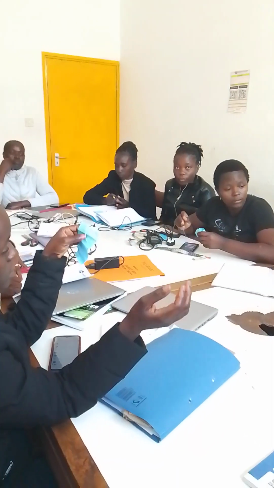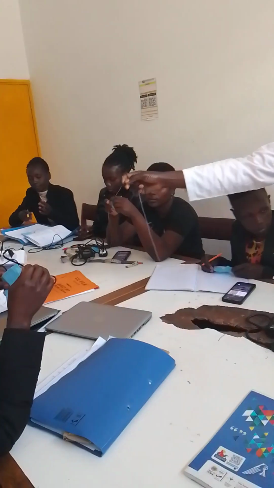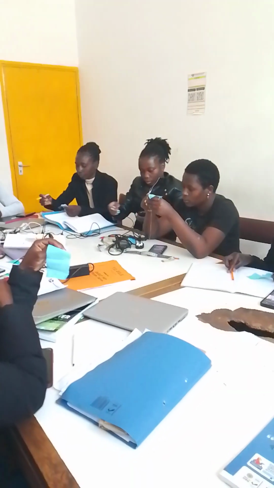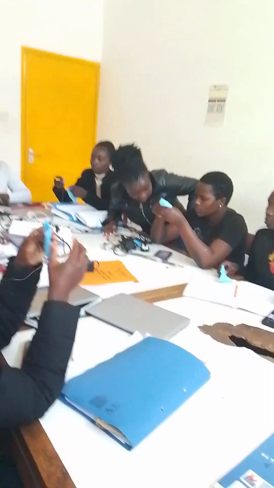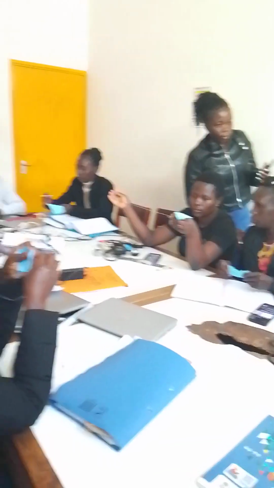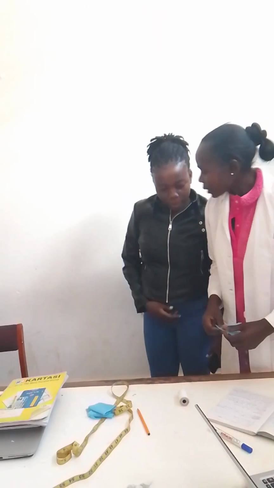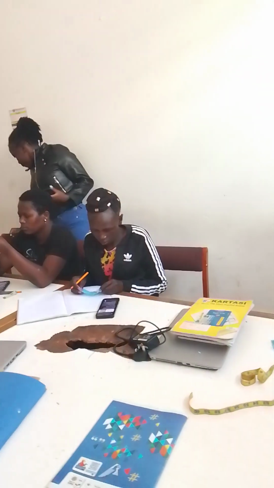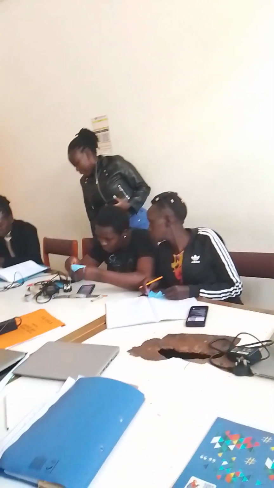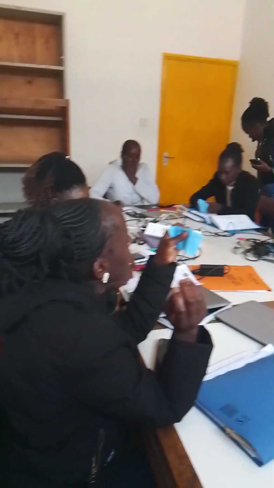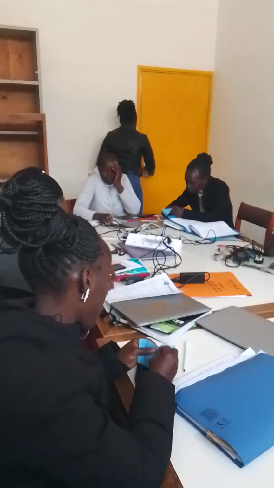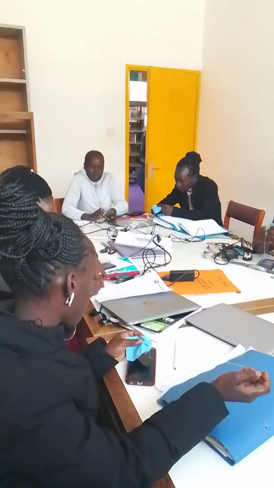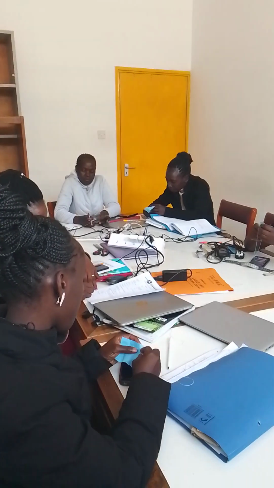Do you have a needle? Have one. Okay, you can now try and do that practically, so that you can learn how to make a running stitch. Nancy, what are you doing?